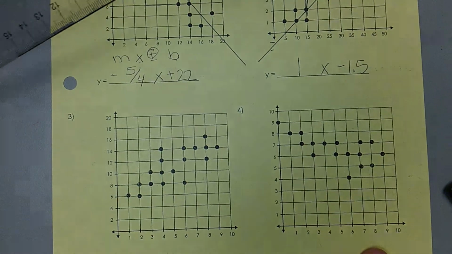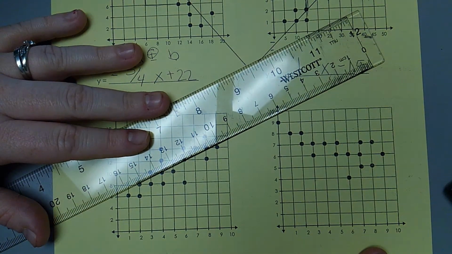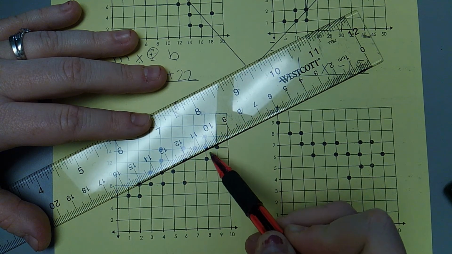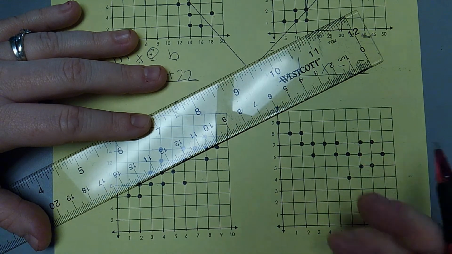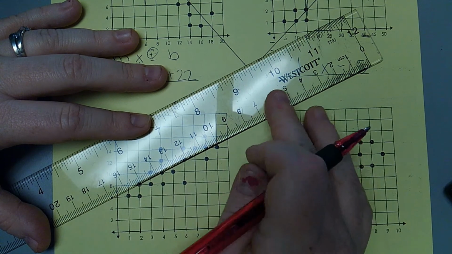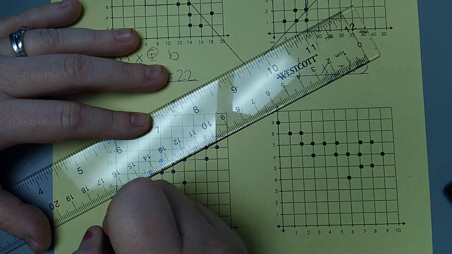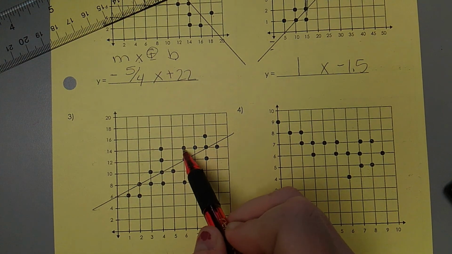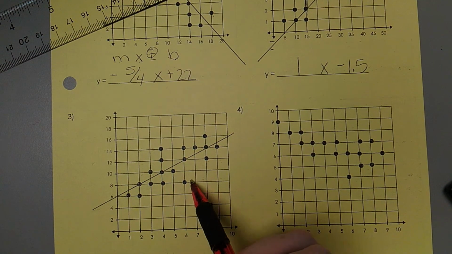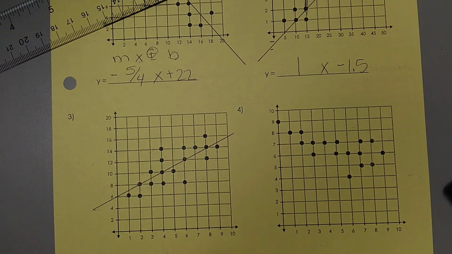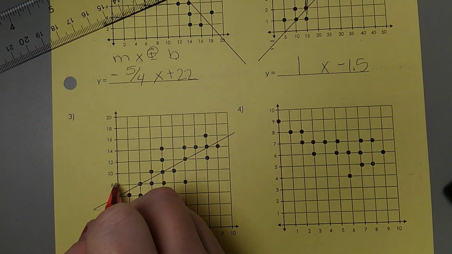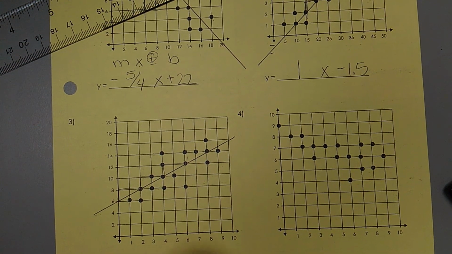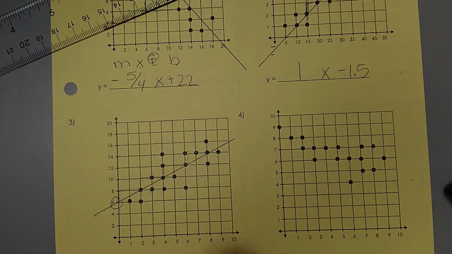Next. Let's see here. I count 6 and 8. It's pretty close. Remember, it doesn't have to be exact. Again, that's okay. So we have y equals my slope. Looks like it's pretty much up 1 over 2. So 1/2 x plus my y-intercept is 6.